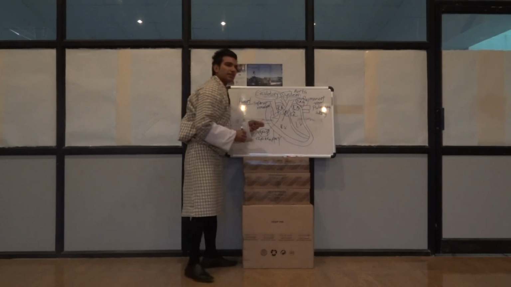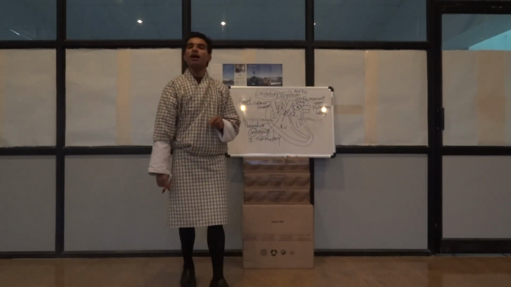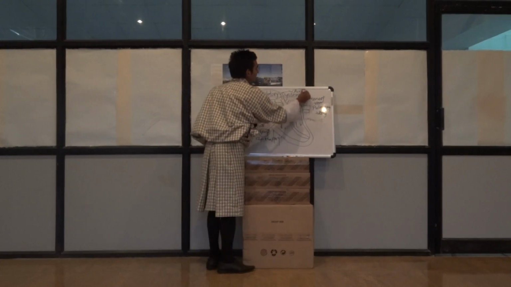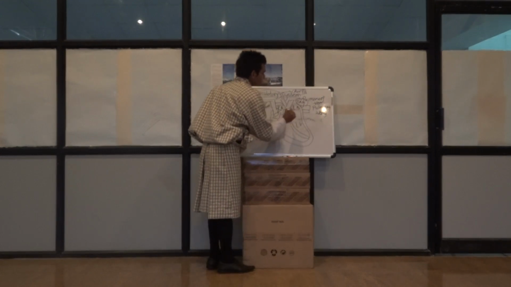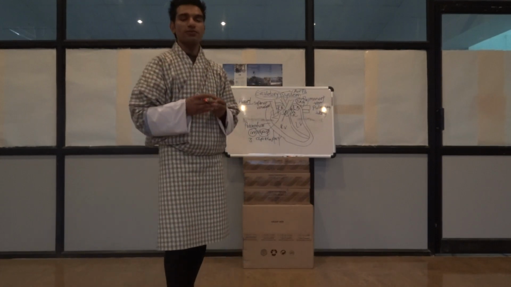And the blood present in the left ventricle goes to different parts of the body through the vessel known as the aorta. This aorta takes blood to the upper half as well as the lower half of the body.